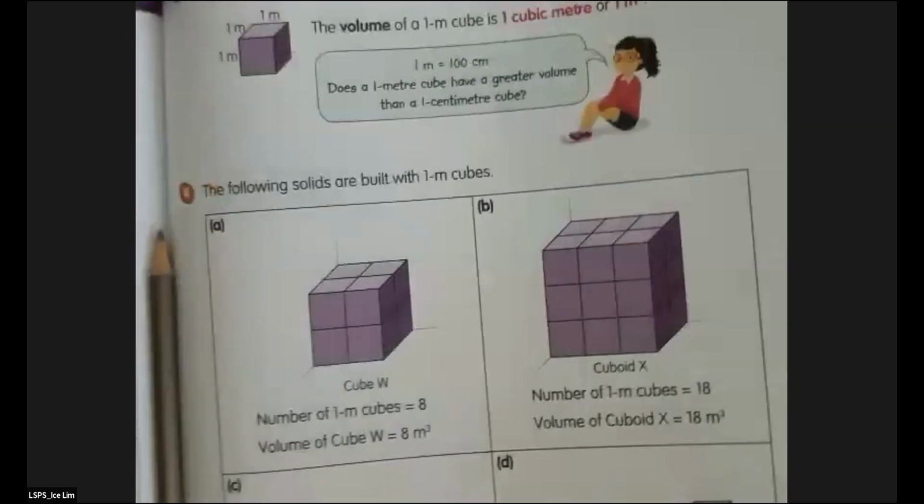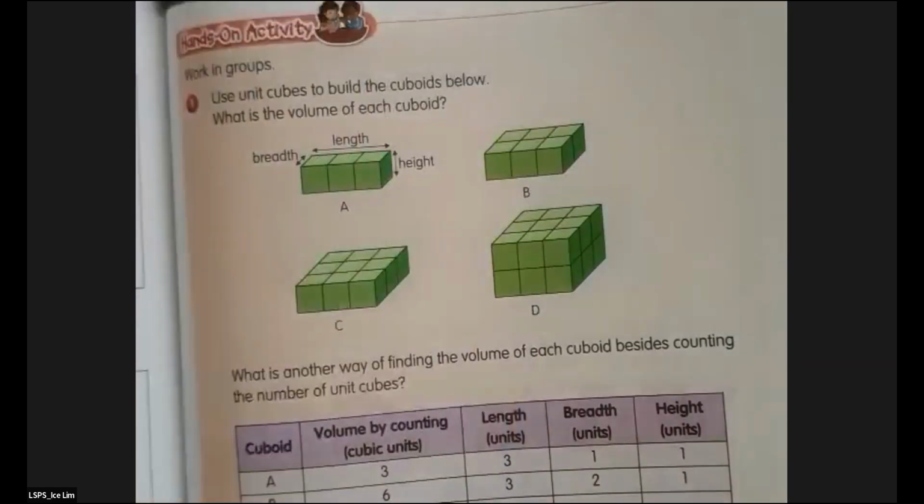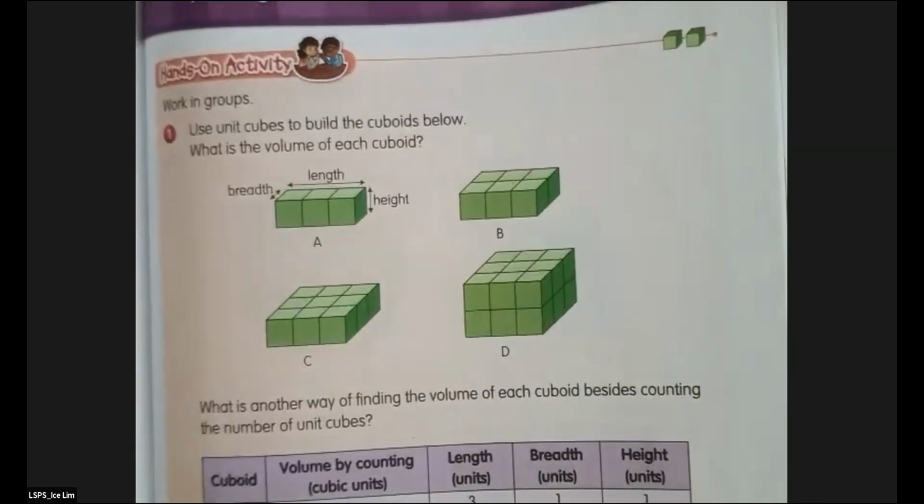Okay, now, so we've done this already. Now let's look at this one here.